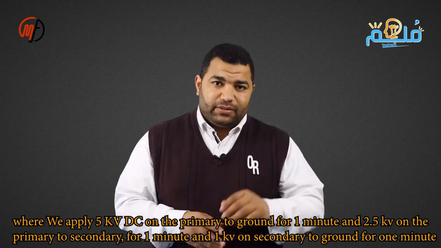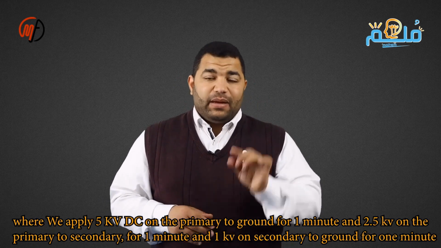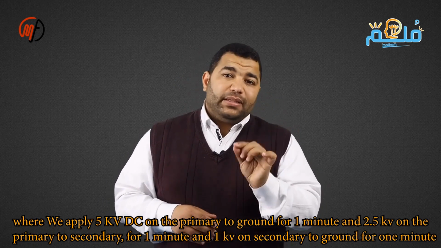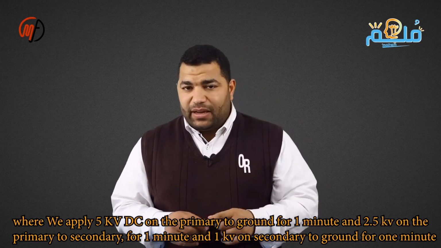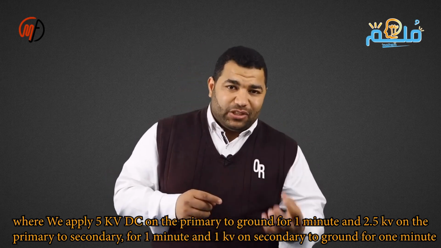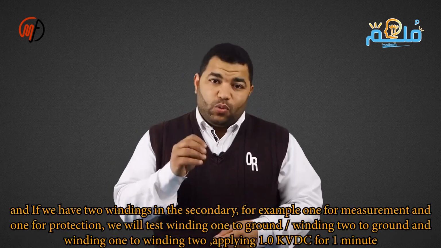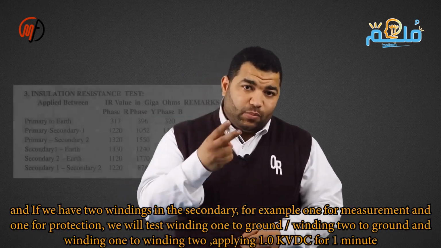We apply 5 kV DC to primary-ground, 2.5 kV to primary-secondary, and 1 kV to secondary-ground for a minute each. For secondary windings like metering and protection, test each with 1 kV DC for 1 minute. Insulation resistance is typically in giga or tera ohms. Per IEEE 43, above 2 mega ohms is acceptable.